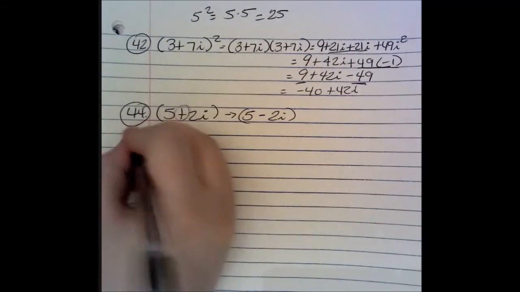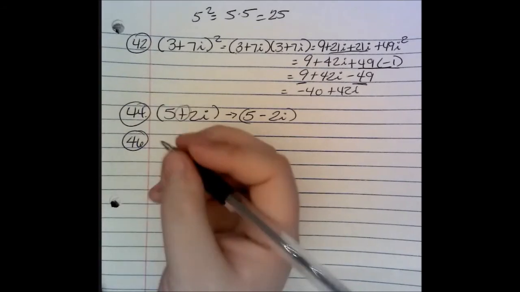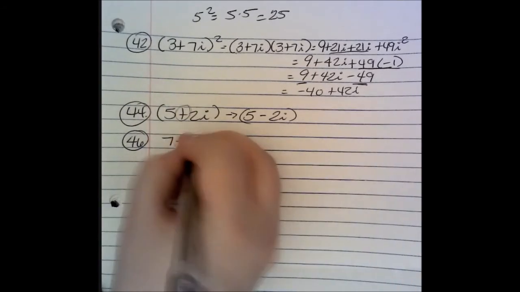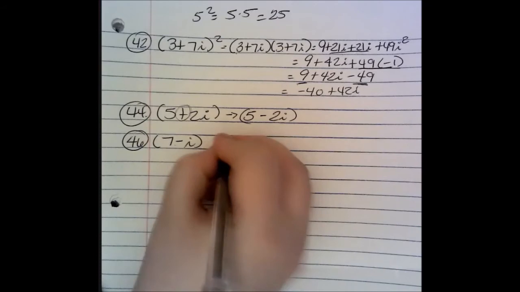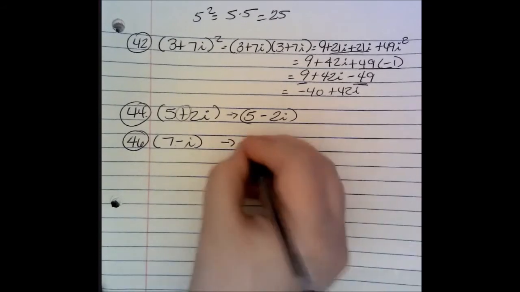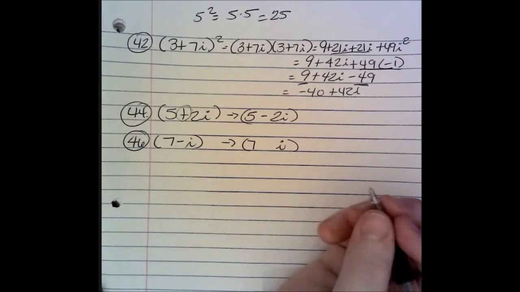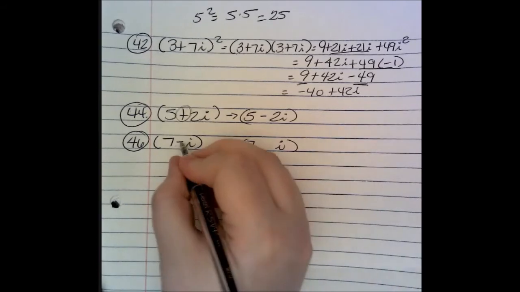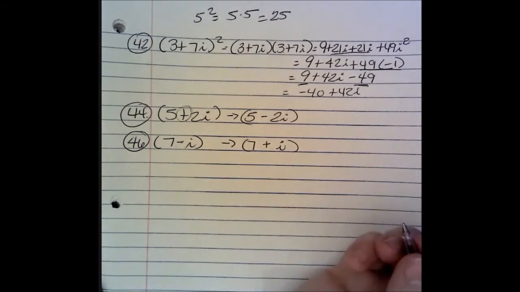When we look at 46, we have 7 minus i. So we're still going to use the 7 and we're still going to use the i, but instead of writing a minus, we're going to write a plus.